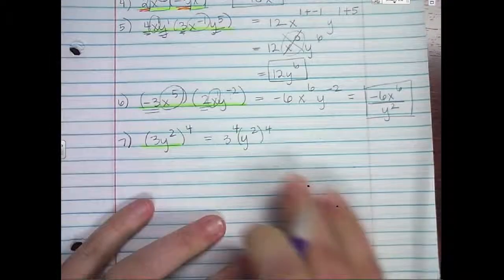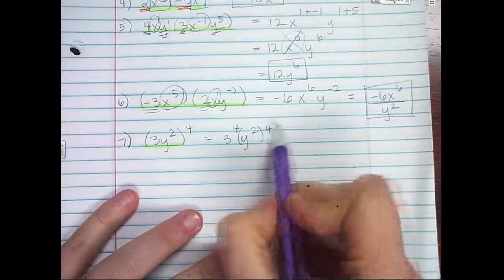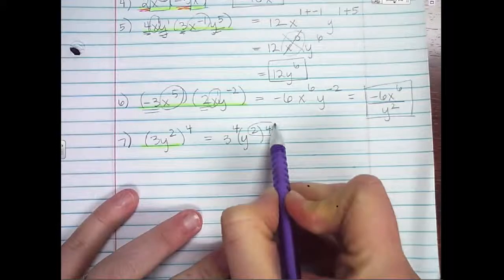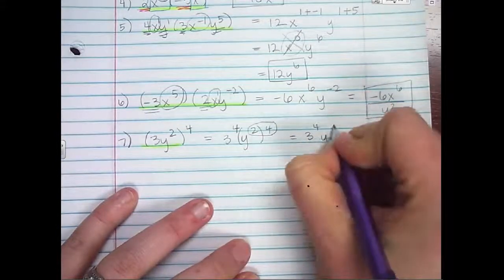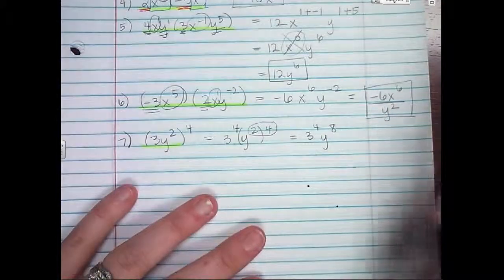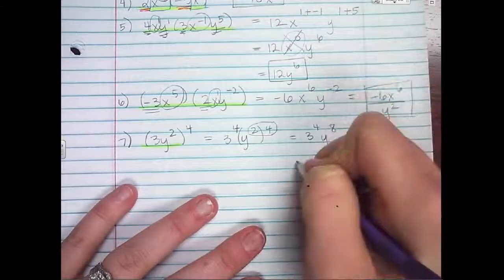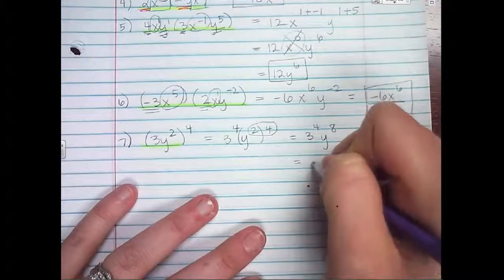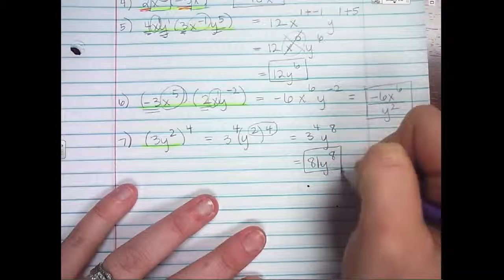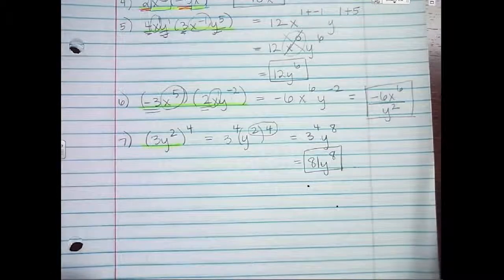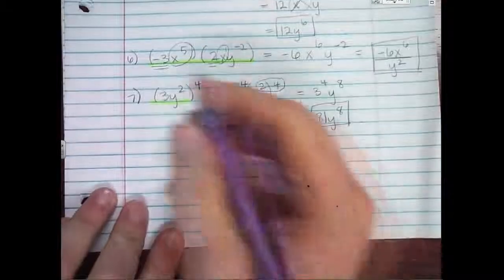Now, you don't have to write this out because hopefully you'll start to realize now I have power to a power. I multiply those. So 3 to the 4th, y to the 8th. And then we're going to simplify this. So in your calculator, you can put 3 to the 4th, which is 81 y to the 8th. And we'll leave it like that. Let's do another one like that, number 8.